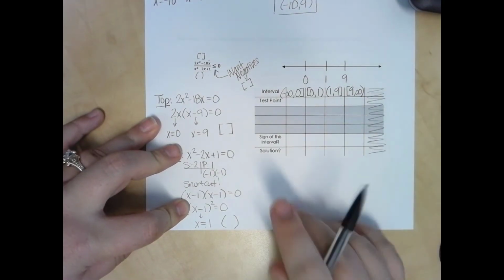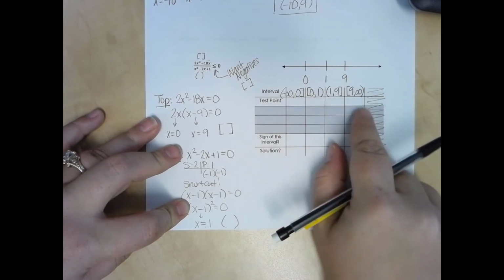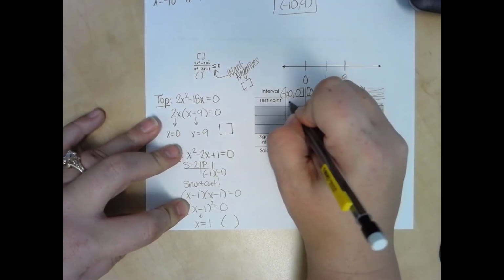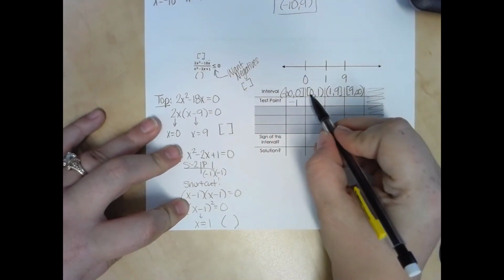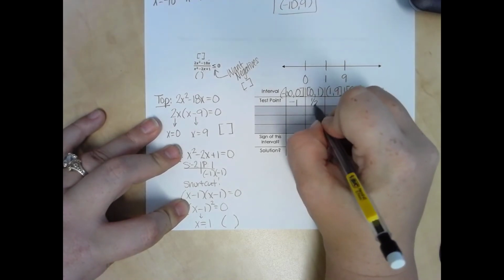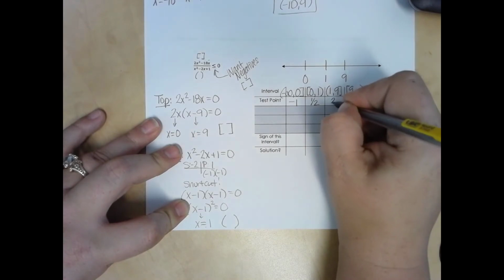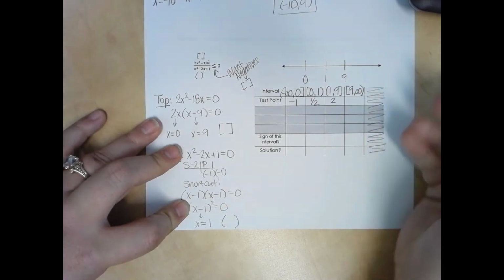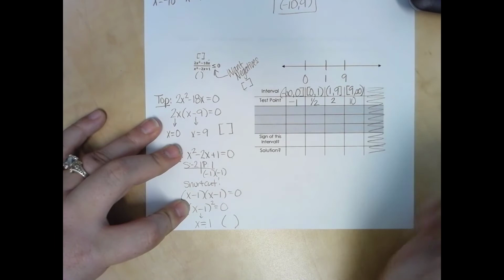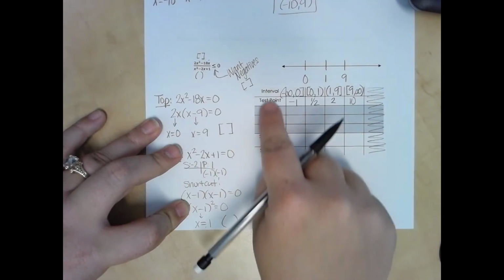Right? So let's go ahead and pick some test points. Something smaller than 0, I'm going to pick -1. Something between 0 and 1, I'm going to pick a half. Something between 1 and 9, I'll pick 2. And something larger than 9, I will pick 10. Okay? And then we need to plug them into all the factors.